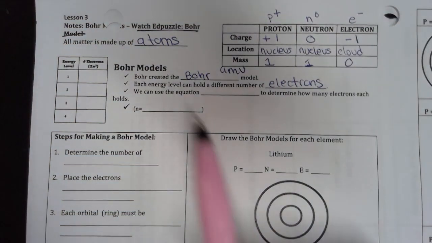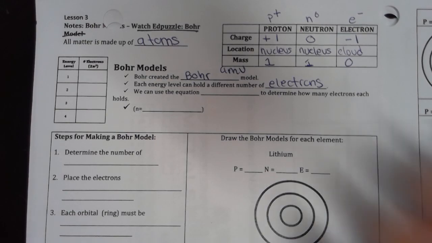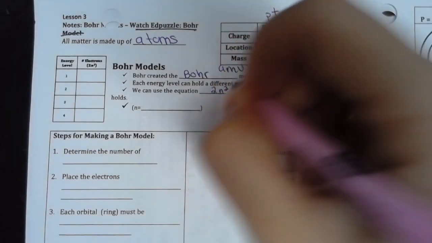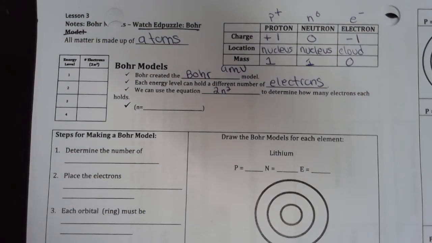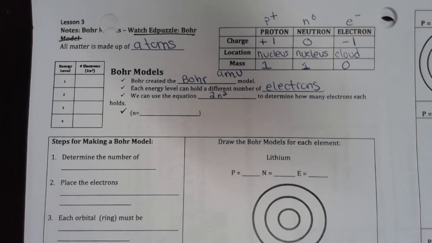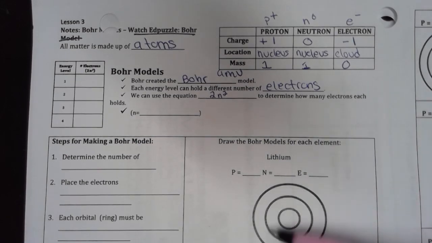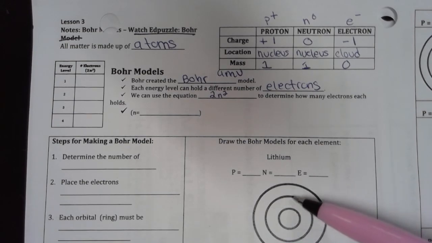All right, we can use the equation 2n squared to determine how many electrons each hold. So that means like if we're looking at the rings, each of these is an energy level.